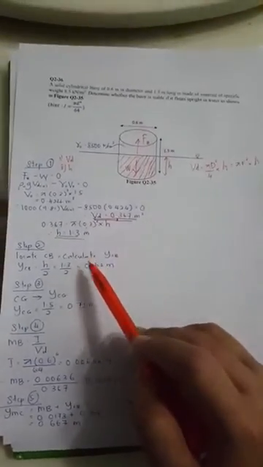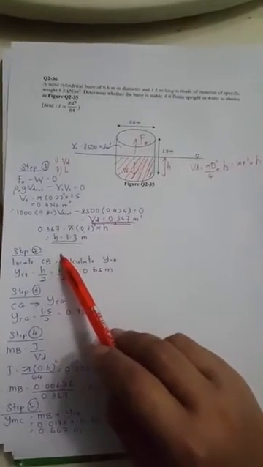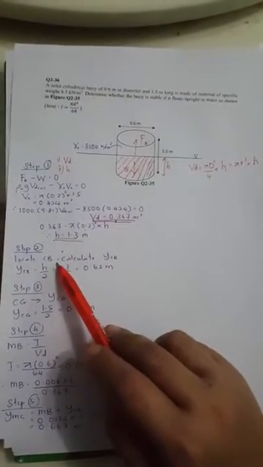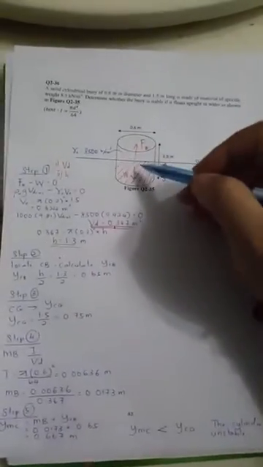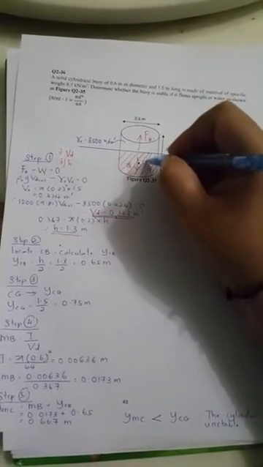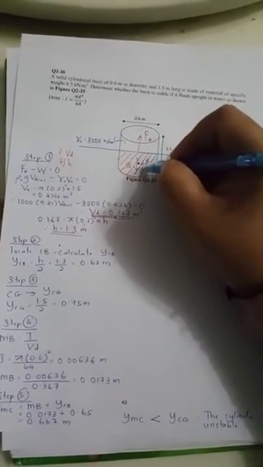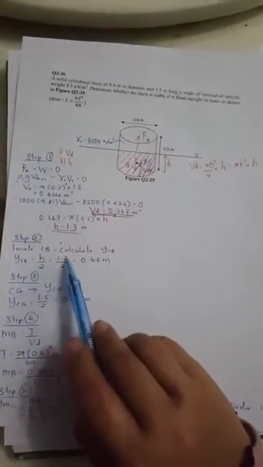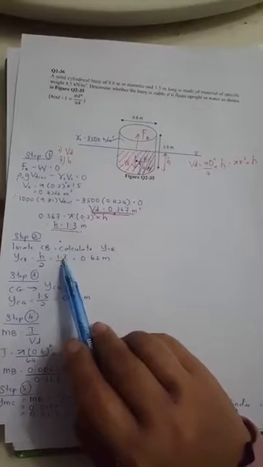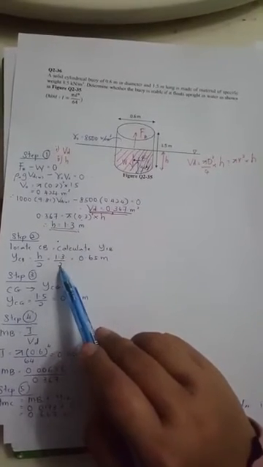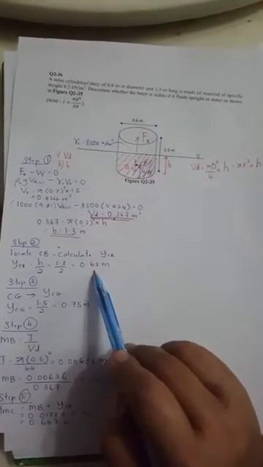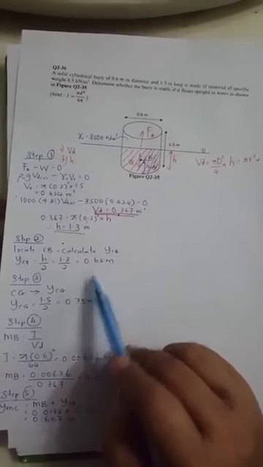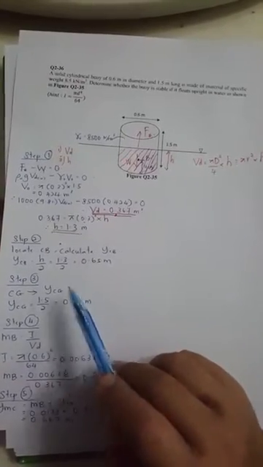Sebab in step number 2 is locate the CB and calculate YCB. So dalam soalan ni yang tenggelam pun bentuk silinder. So CB akan berada half of the depth of immersion. So this is a YCB. So depth of immersion kita dapat 1.3. So YCB akan jadi 1.3 over 2, 0.65. So move to step number 3, calculate YCG.